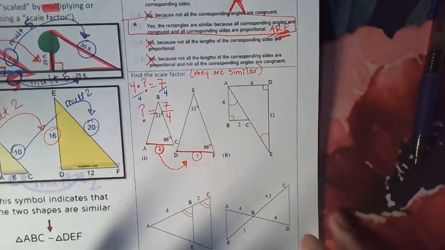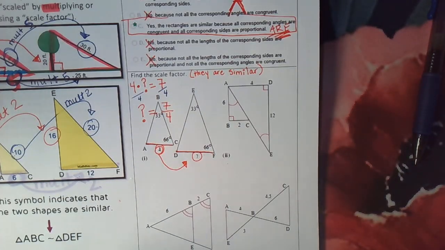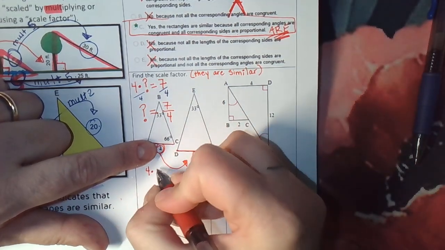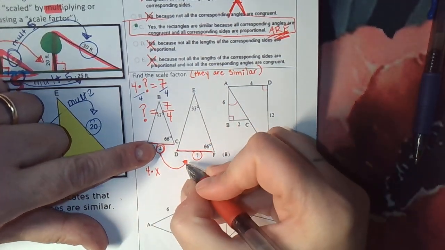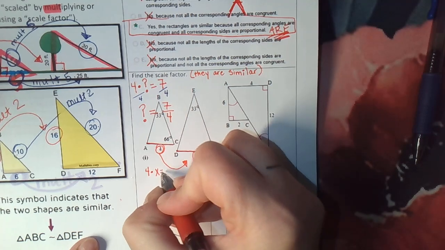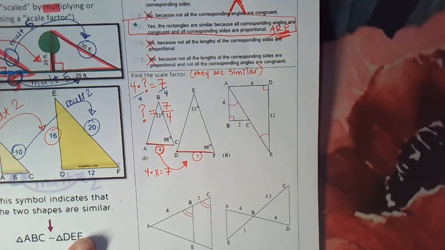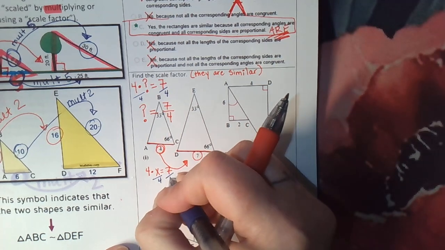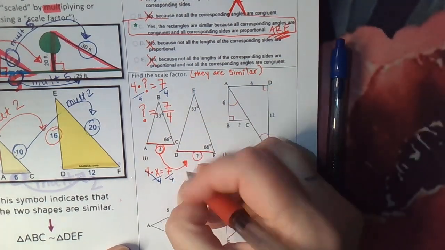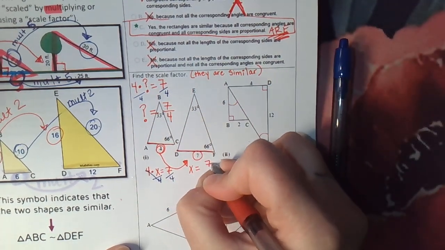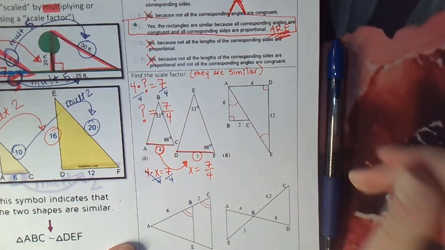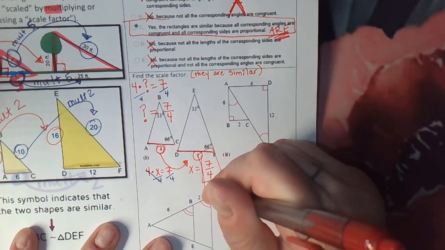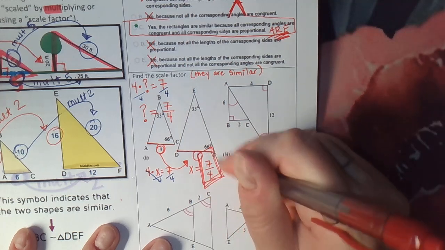Or if you had no idea what had just happened, let me use an X. I could say 4 times something we don't know should give me this 7. Then, to get X by itself, we divide by 4. And that's where we got X equals 7 over 4. So the question was, find the scale factor. Here it is. 7 over 4.